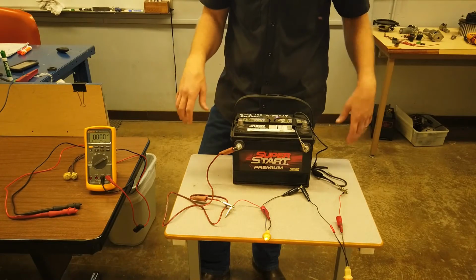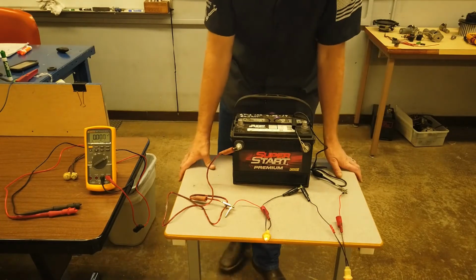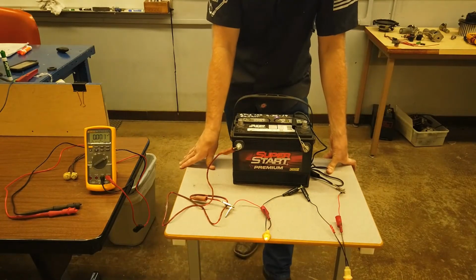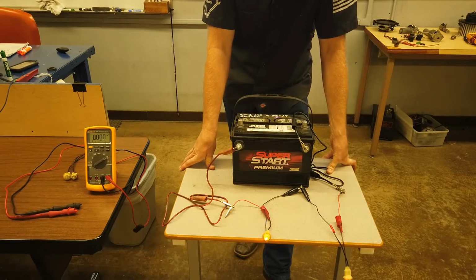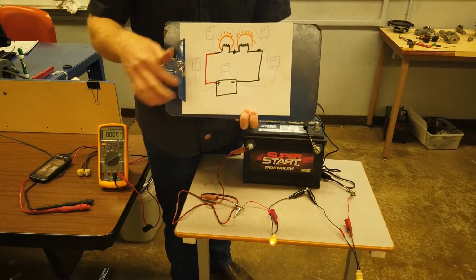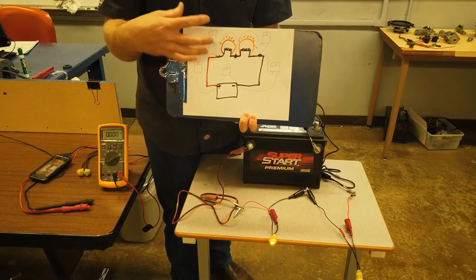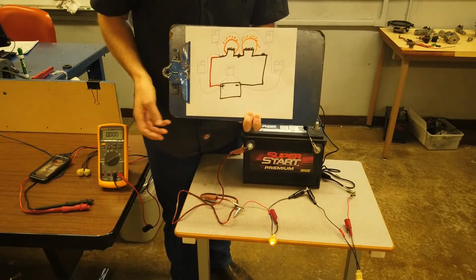So we're going to measure the voltage drop across the circuit, and I want to demonstrate to you what a voltage drop is. And a voltage drop, by definition again, is the difference in electrical pressure between 2 points. So I have just a little diagram that we're going to use to illustrate our voltage drop testing and our difference in electrical pressure between 2 points.